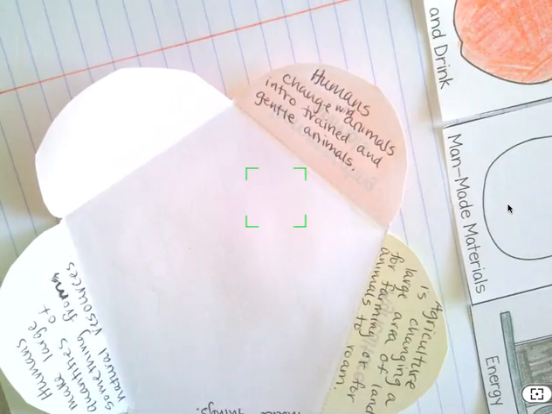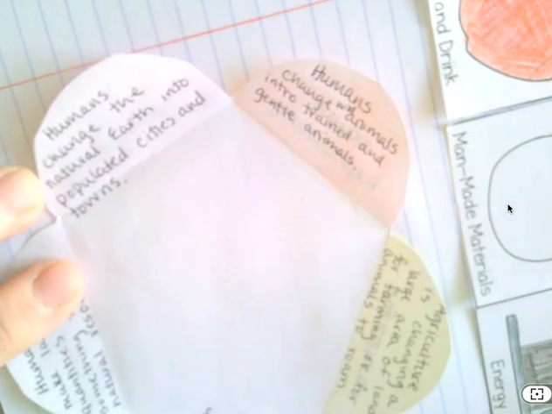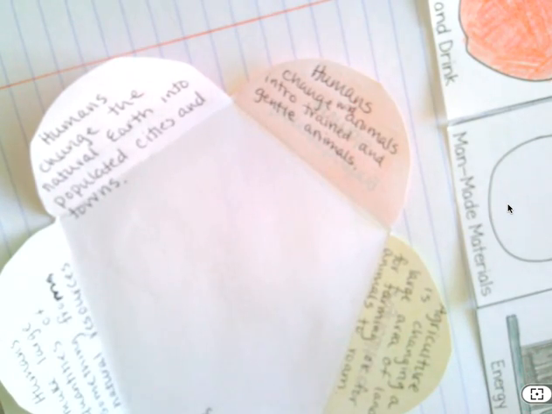There we go. All right, so urbanization is when humans change the natural earth into populated cities and towns. All right, and that is it for today.